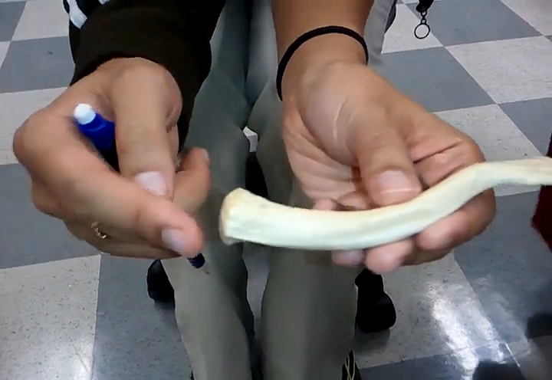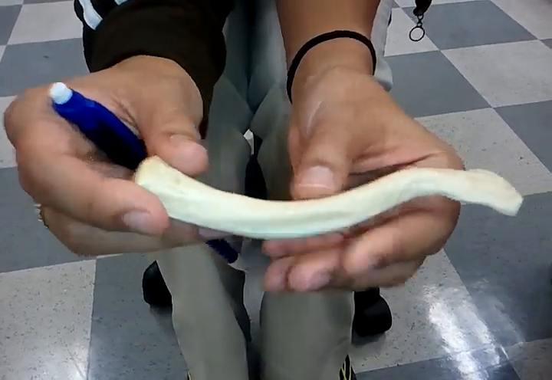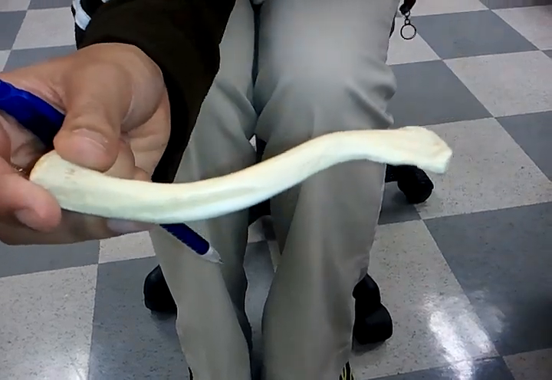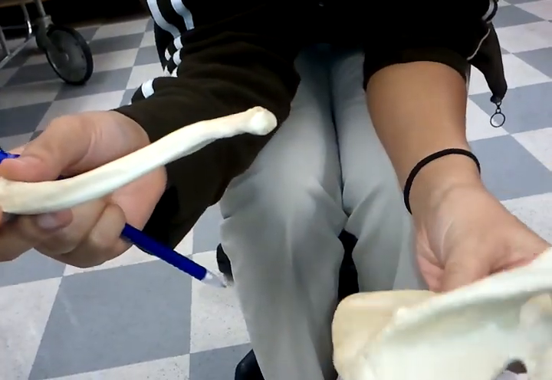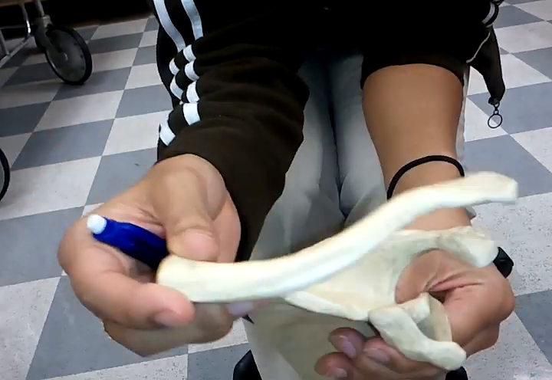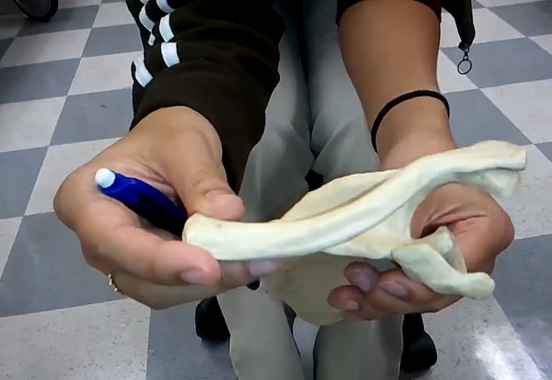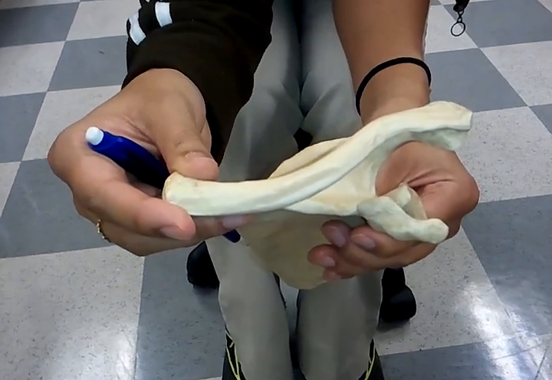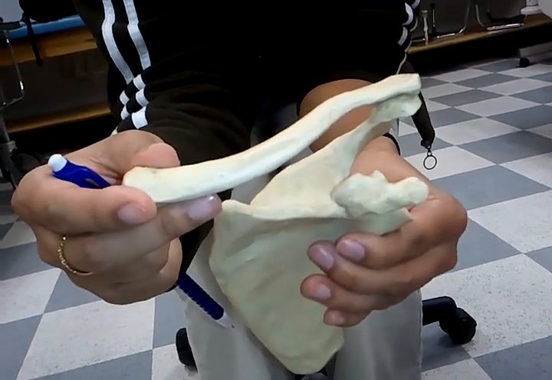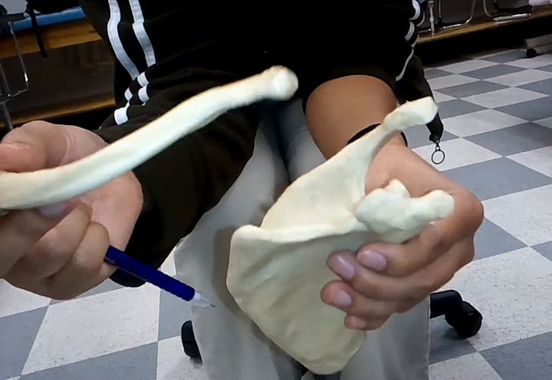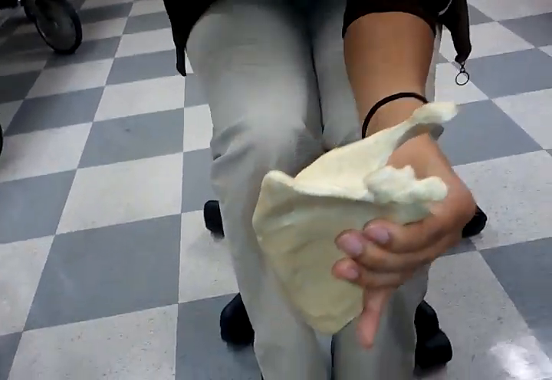See it? So this one attaches to the sternum, this attaches to the acromial process of the scapula. So here we have a left scapula. It's going to fit like so. Okay? So left clavicle, left scapula. Moving on to the scapula.